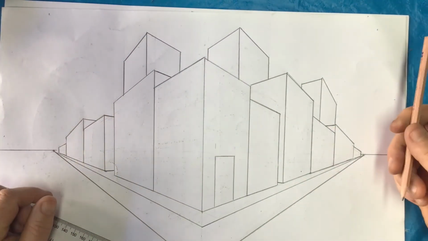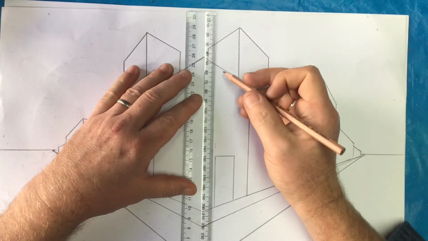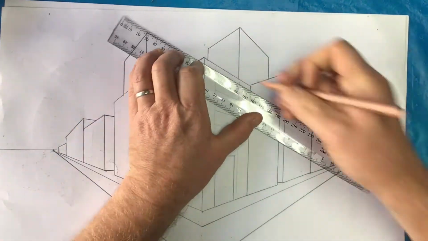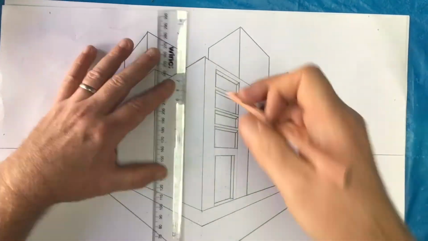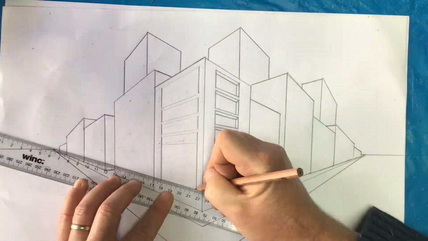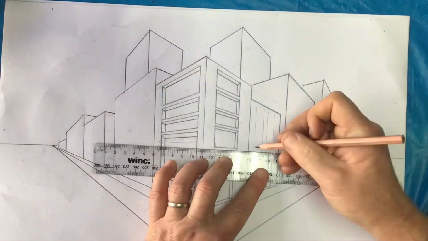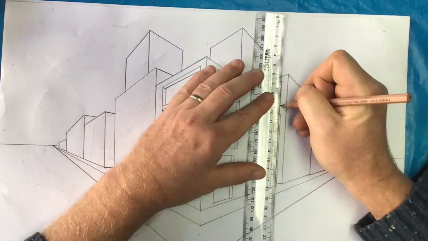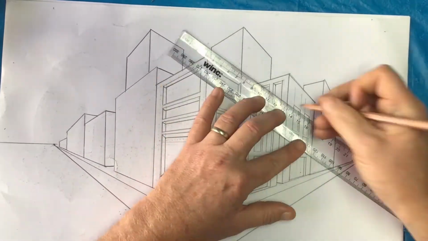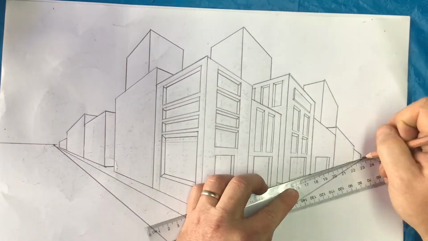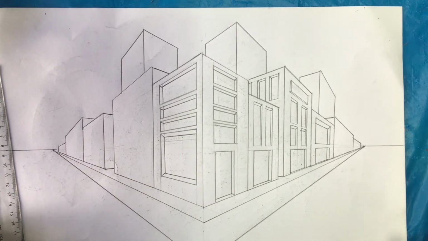Okay, and once you've got all your buildings, you can now just have some fun adding in all your windows and features. I'm going to add some windows in now. Okay, there's my street scene. You're starting to get the idea. You can do anything with this.